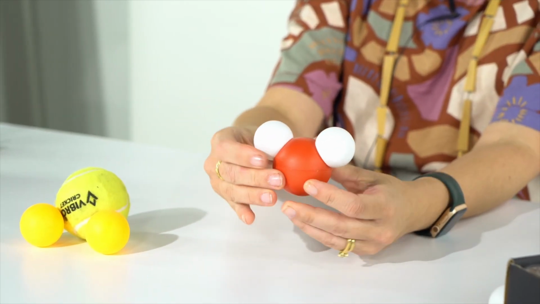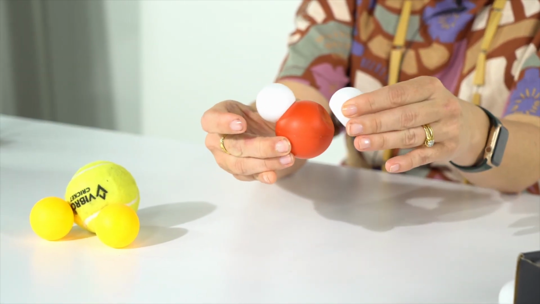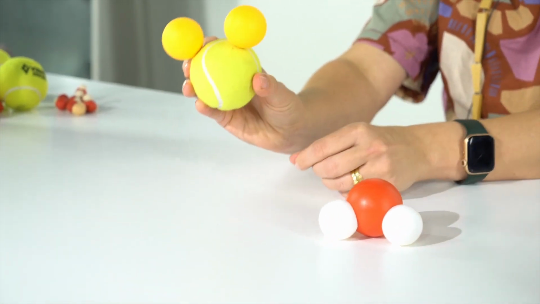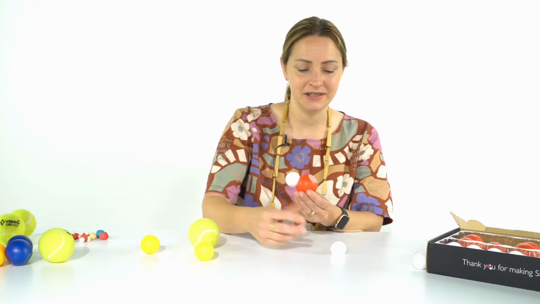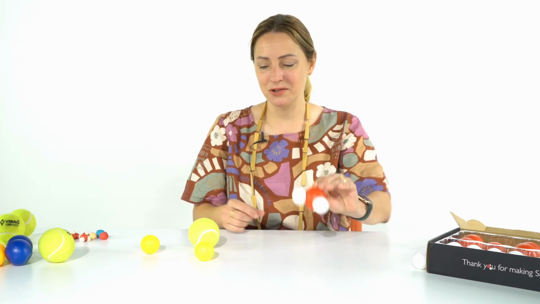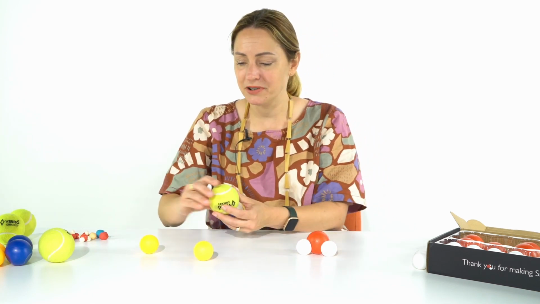We will now make 1 more molecule. It's called water. You probably know it also as being called H2O. The H is hydrogen, and we have 2 of those, and the O is oxygen. And we can join them together like this to form our Mickey Mouse molecule. We can also do it with our ball molecules.